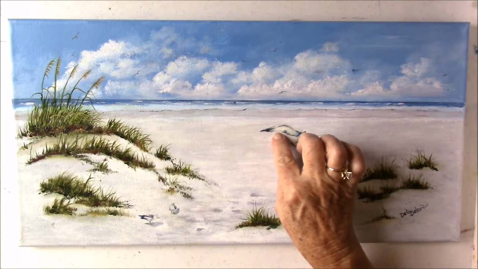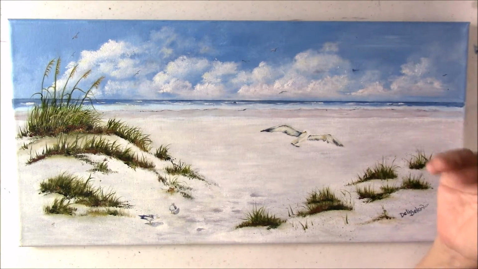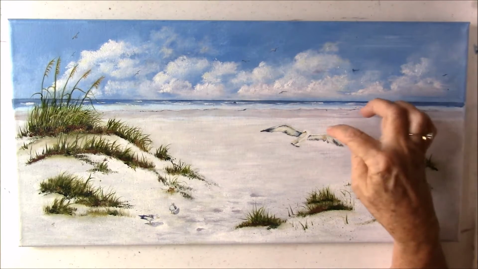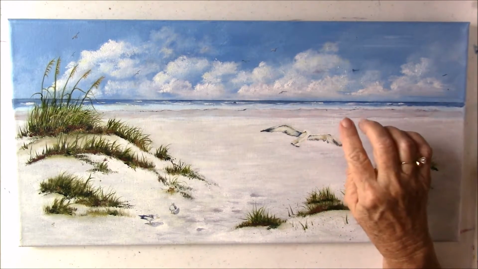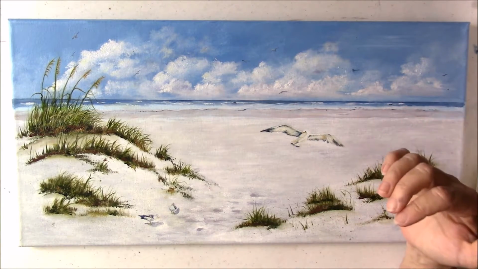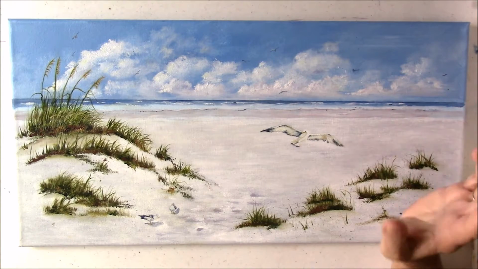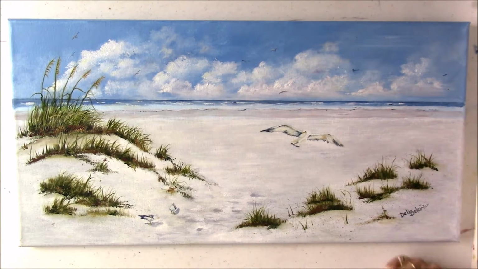I encountered a problem that there's really no solution for unless I go back and do some darker area, and that is getting the white to show up. The highlight on this bird, on its head, is not very bright, not very intense, but for this painting that's just going to have to do.